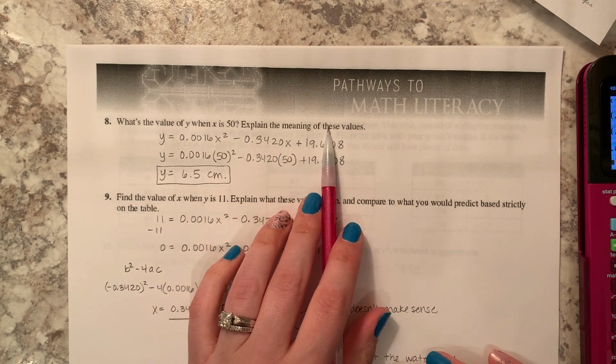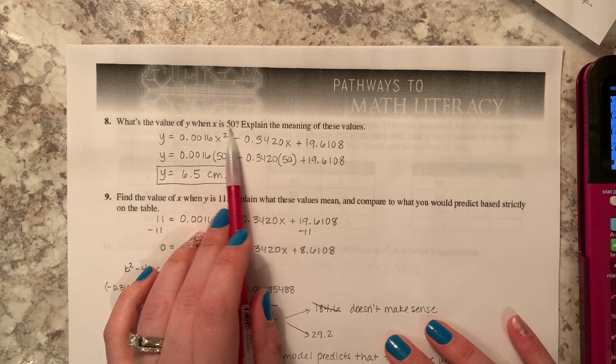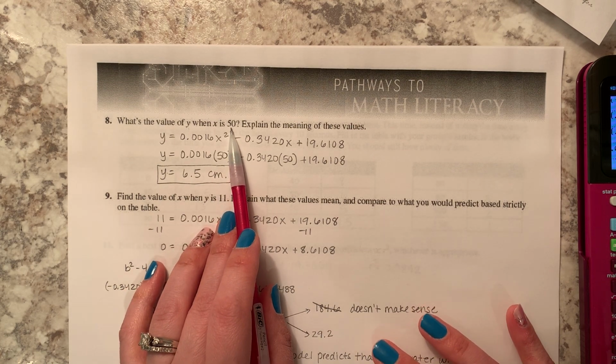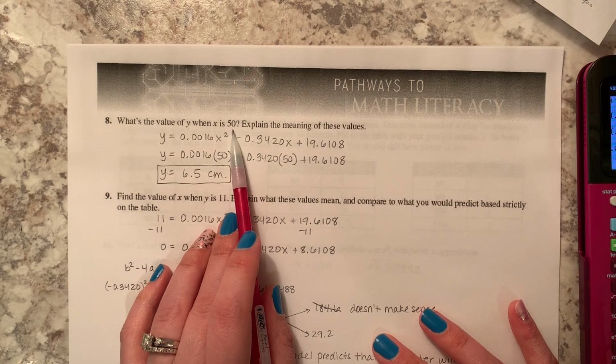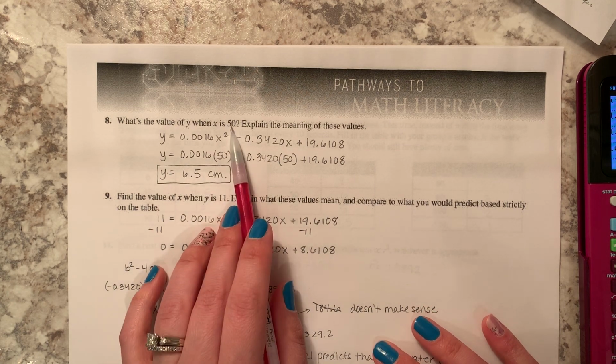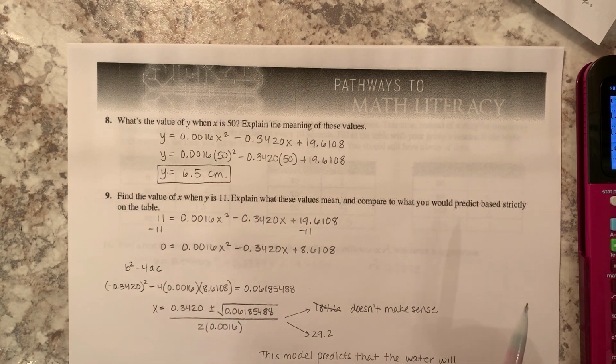Explain the meaning of these values, I'll just say verbally. If x is 50, remember x is time. And so the model predicts that after 50 seconds, the height of the water will be at 6.5 centimeters. At 50 seconds, the height of the water will be at 6.5 centimeters.